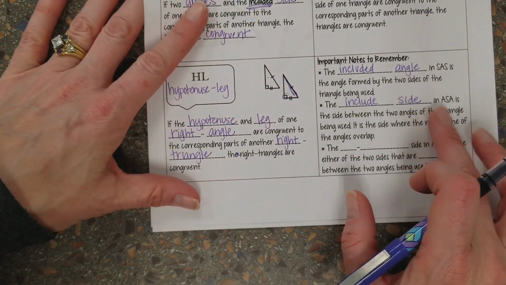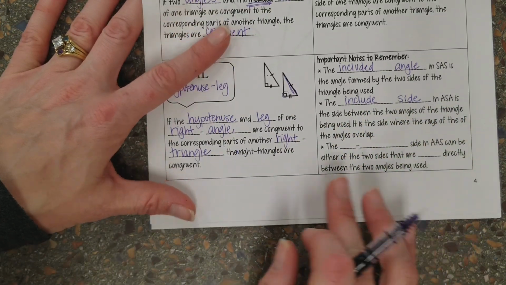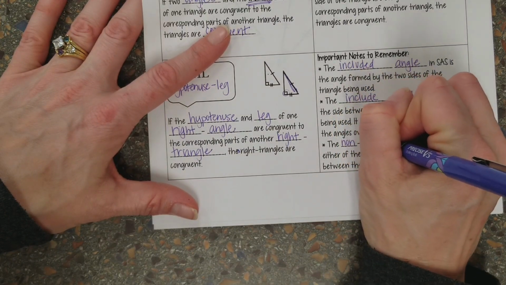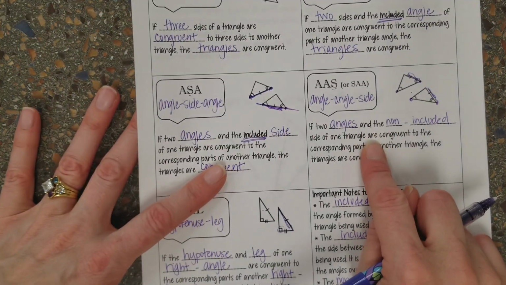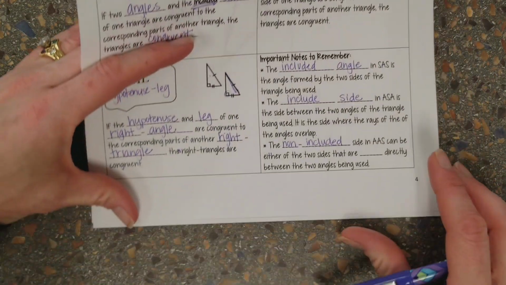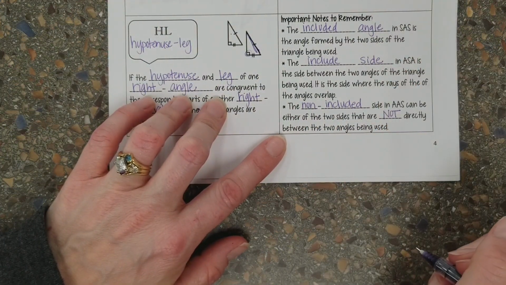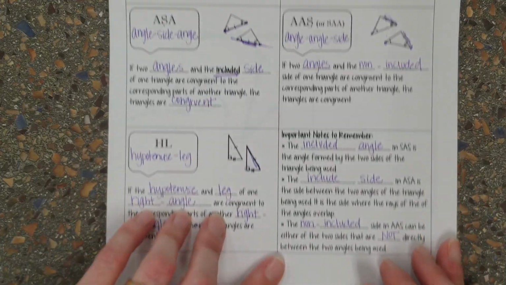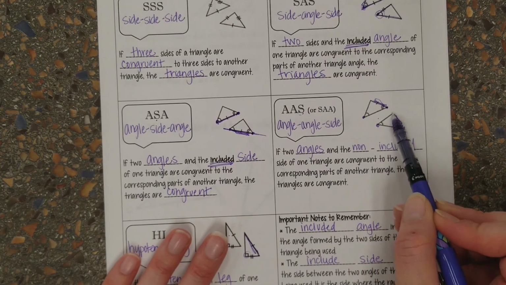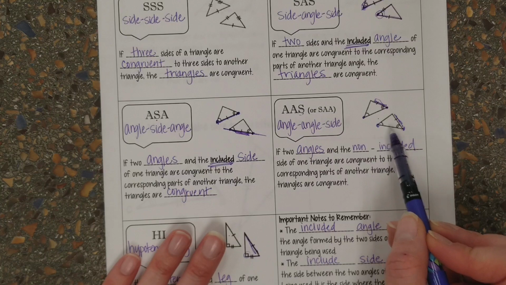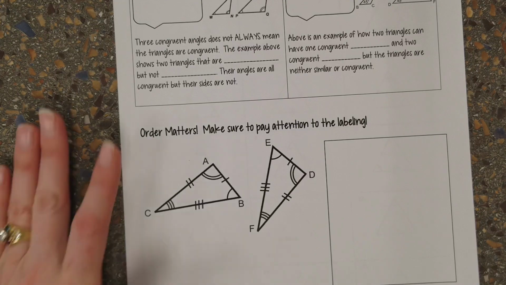Okay, so the included side in ASA is the side between the two angles of the triangle being used. We talked about that. The non-included side in AAS, angle, angle, side, can be either of the two sides that are not directly between the two angles being used. Again, we talked about that. It's the side that's not in between these two angles, so it could be this one or this one. It's just not the one that's included. Okay? All right, next page.